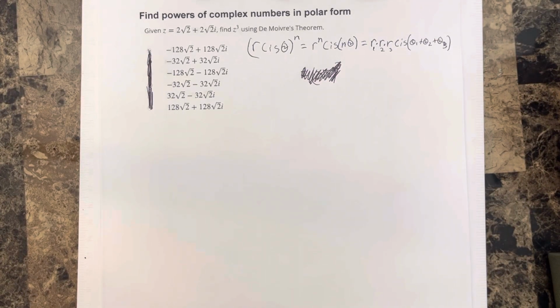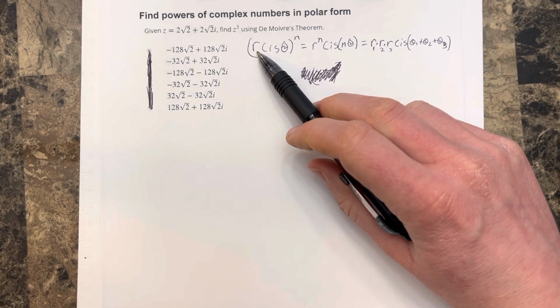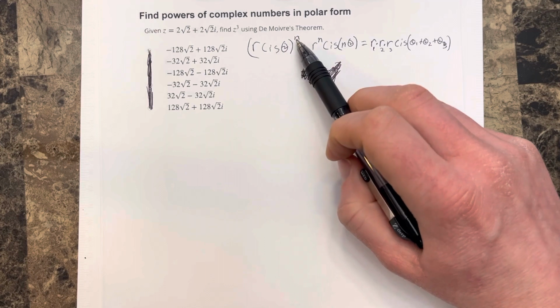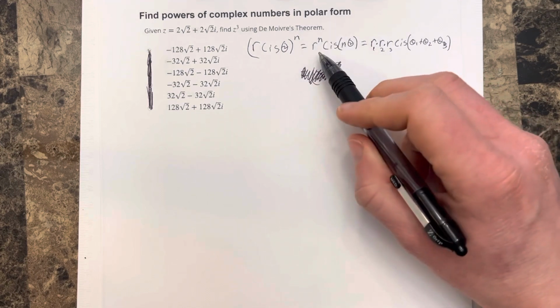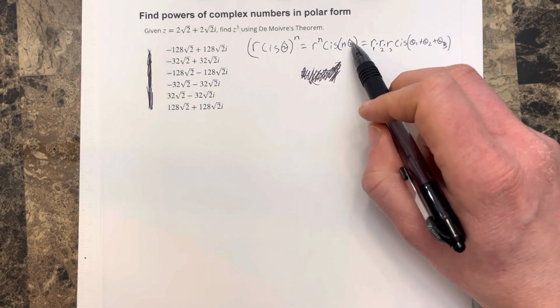In this video, we're going to find powers of complex numbers in polar form. It says, given z equals 2 root 2 plus 2 root 2 i, find z cubed using De Moivre's theorem. Now, De Moivre's theorem takes a complex number that's in polar form and takes it to the power of n, and that gives you r to the n cis n theta.